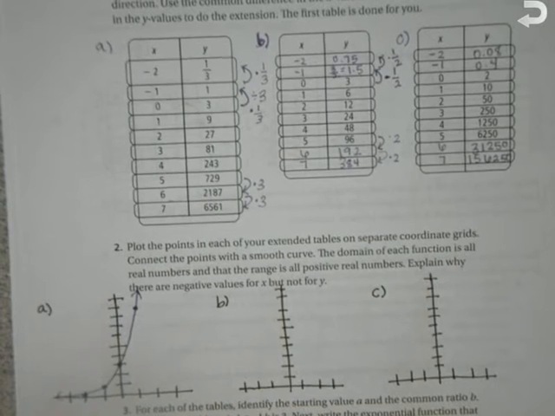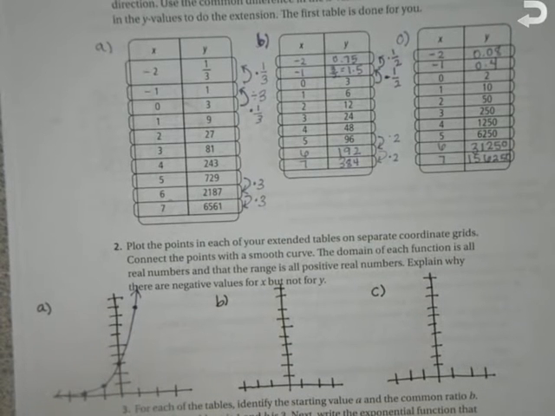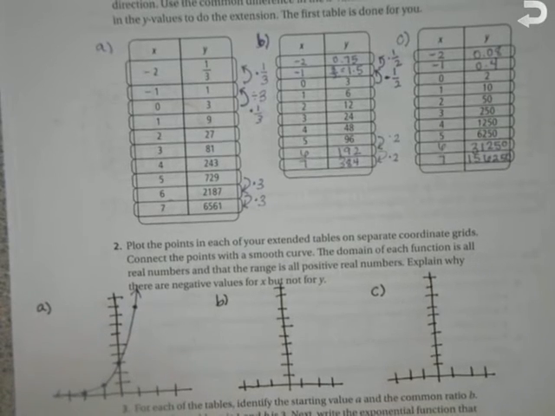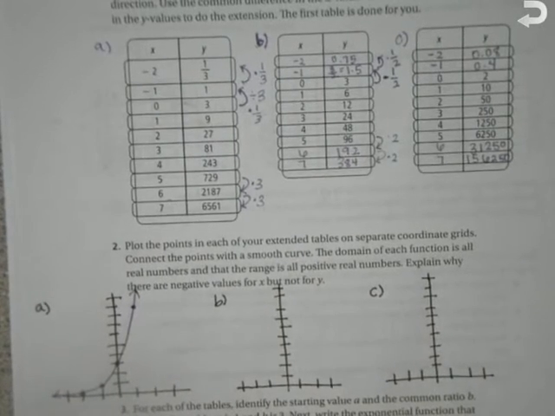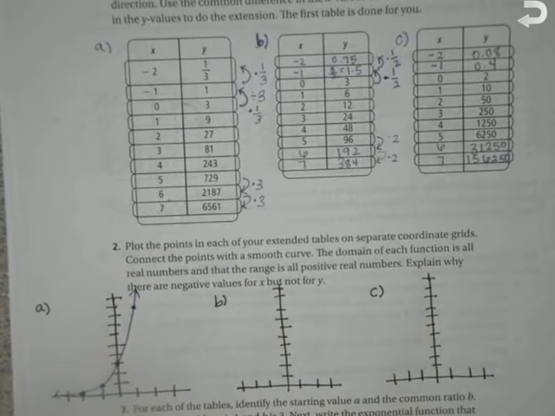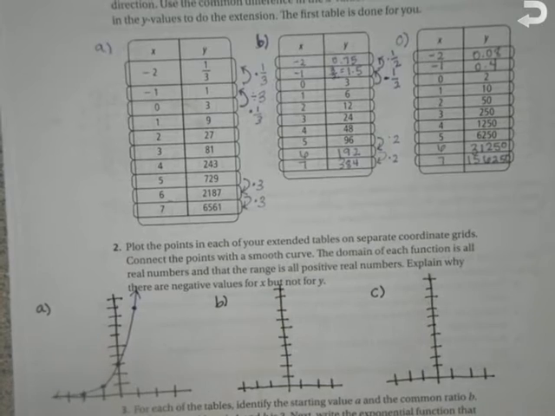Now, will it get super, super small? Yes, but it will never actually cross the x-axis. You'll never get negative values for y because all we're doing is cutting it into thirds every single time. So I will eventually get to like 0.000000001 or 100 zeros and then a 1 or whatever, but it never actually goes negative because we're not dividing by a negative. So that's what we call infinitely close.